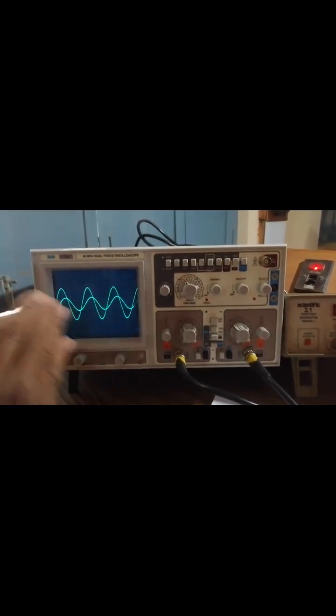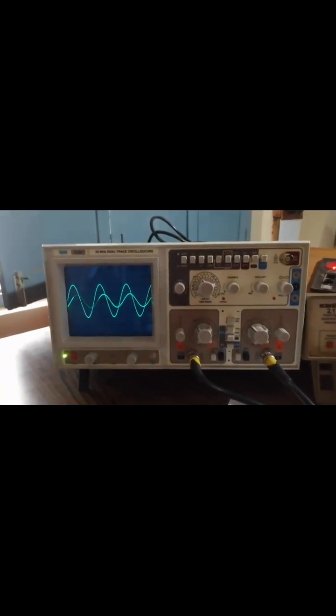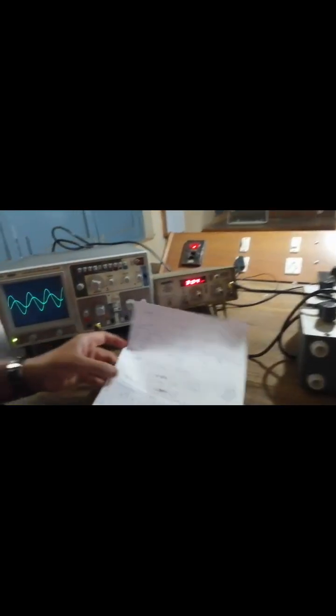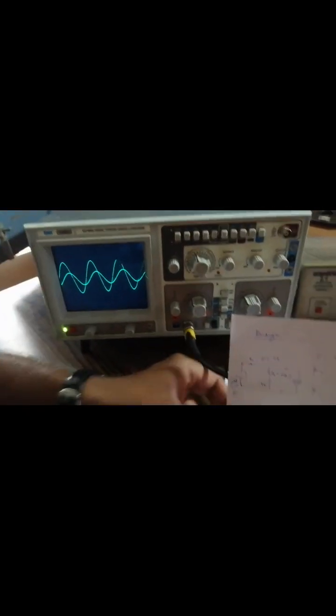So now we need to measure the phase shift. According to the tabular column that I have explained, for various values of frequencies, you need to measure V0 peak to peak. That is one data that you need to measure.